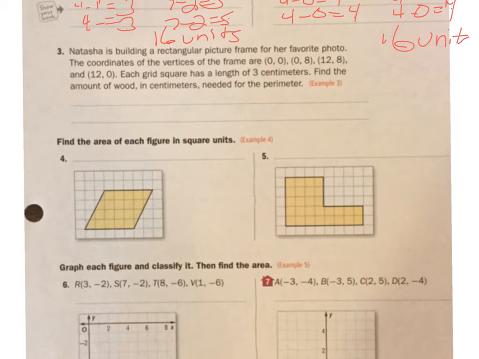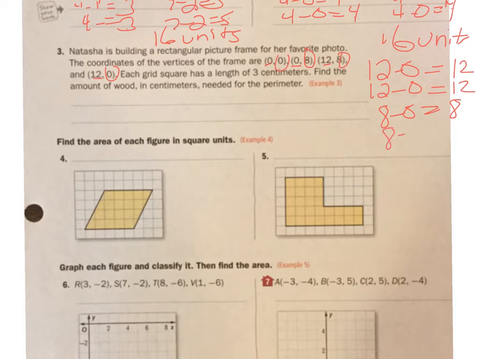So I'm looking at my x's. There's an x, there's an x, x, x. So 12 minus 0, 12 minus 0. That's going to give me 12 on that side, and 12 on that side. Then my y's, I have a 0 and an 8, so 8 minus 0 equals 8. Then I have another 8 and a 0 on that y, 8 minus 0 equals 8. So if I add all those up, I know 12 and 8 is 20, and 12 and 8 is 20, so 20 plus 20 is 40.